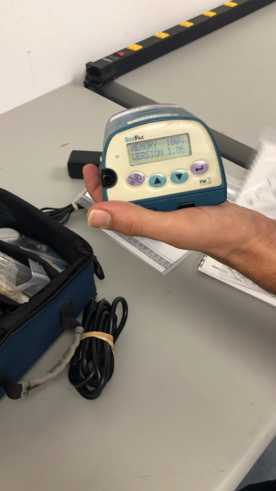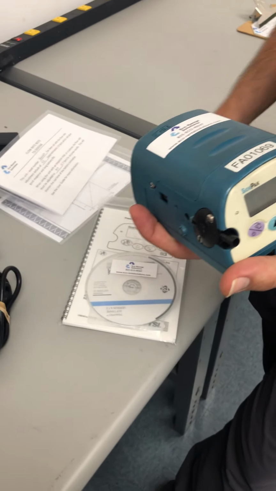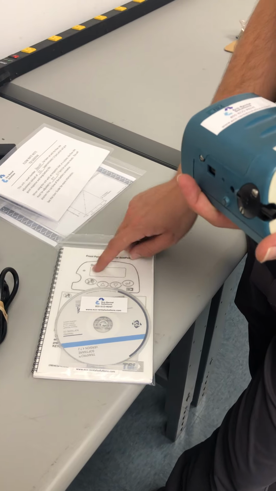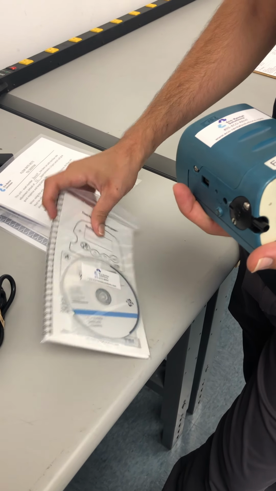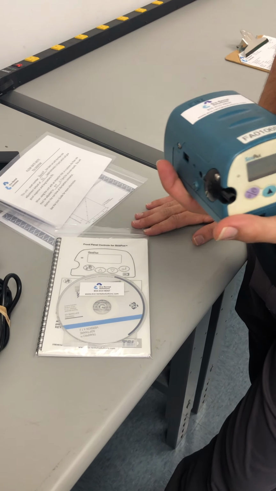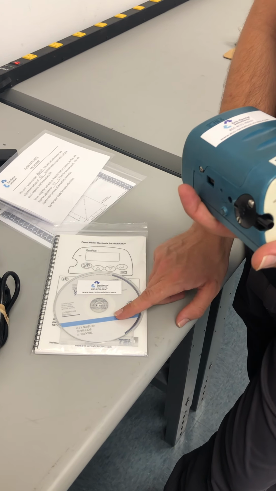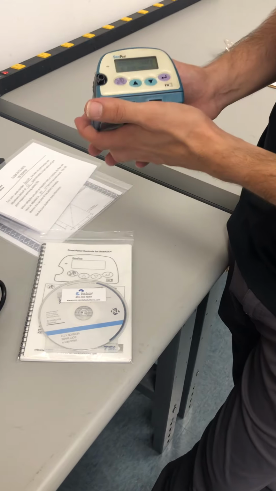There of course is a couple of extras here. Let's see. We have a quick reference guide in this bag. Got it. And right behind that quick reference guide is your user manual with the binders there. So that'll have a ton of information if need be. Great. This will be the software to download data if need be.